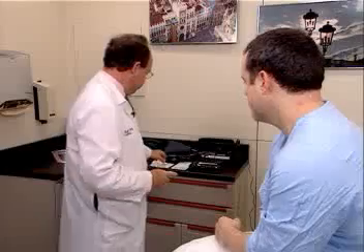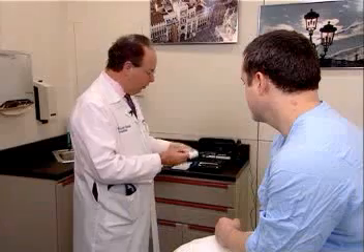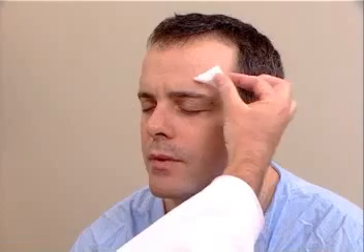So let's assess the sensory function first. Mr. Johnson, I'm going to take this gauze pad and I'm going to touch you someplace on your face with it. I'd like you to close your eyes and tell me, where did I touch you? The right side of my forehead. And now? The left side of my forehead. Did it feel similar or dissimilar? It felt the same.